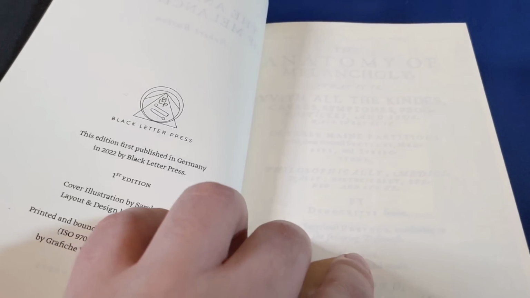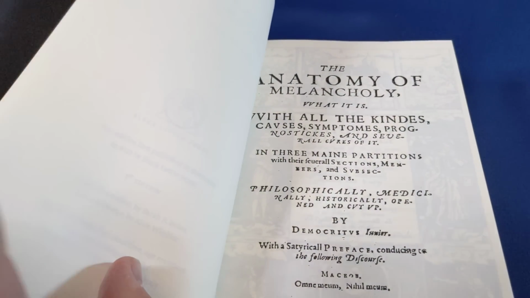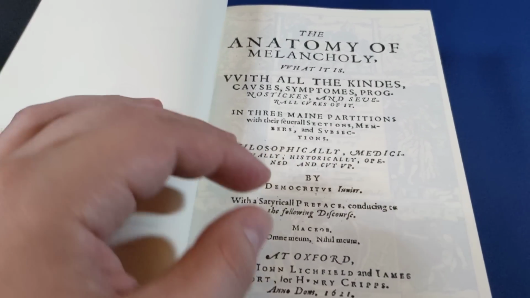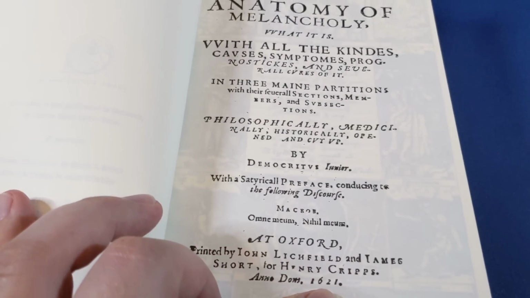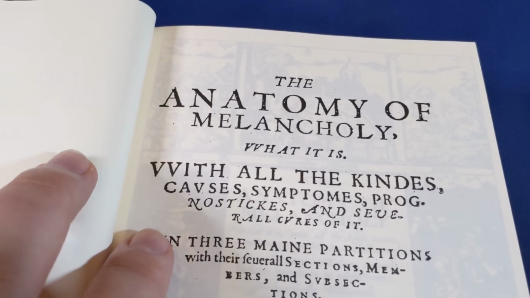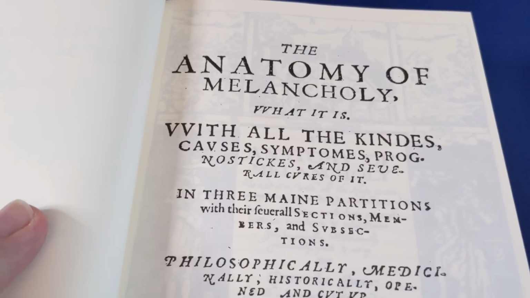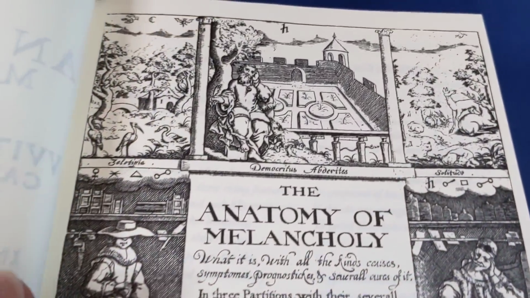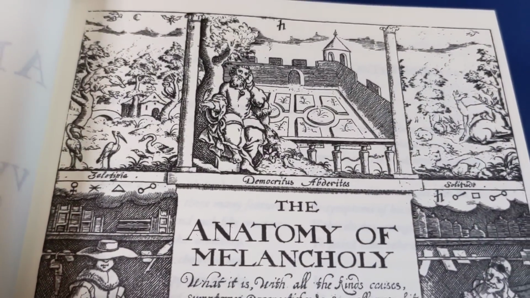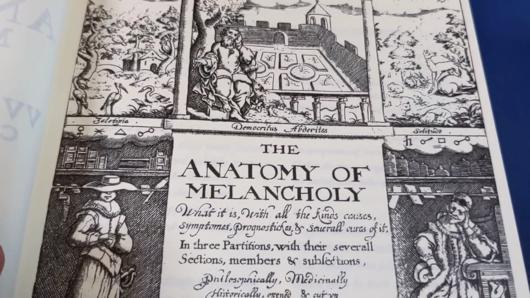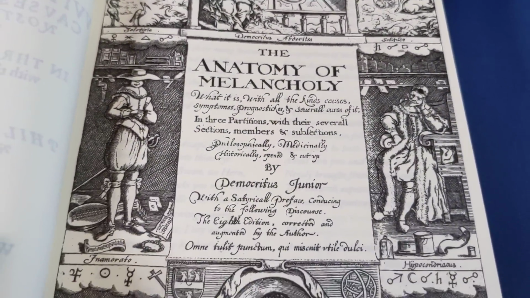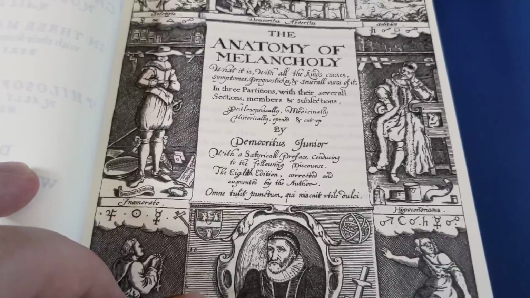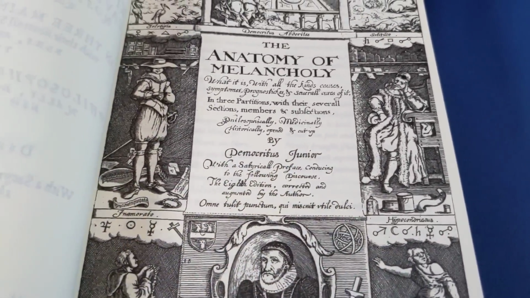Let me just show you what's going on over here. Black Letter Press have given us a few pages of that 1621 edition so that we can get a feel for what that originally looked like, which is really, really nice. So we've got this frontispiece featuring Democritus the Elder. He actually calls himself Democritus Junior, by Democritus Junior.